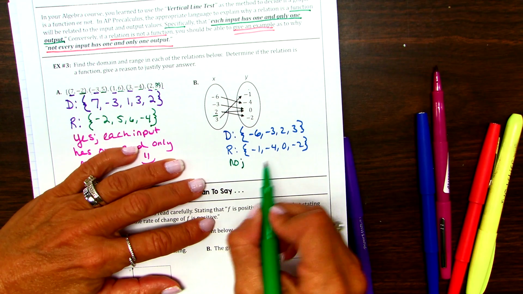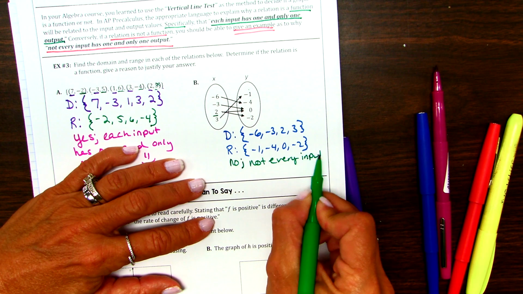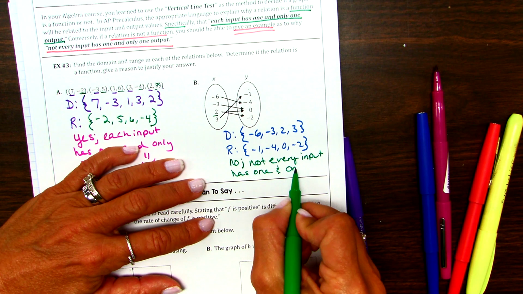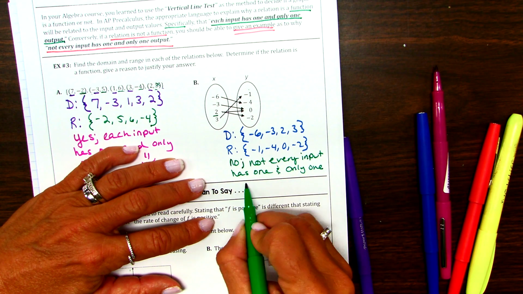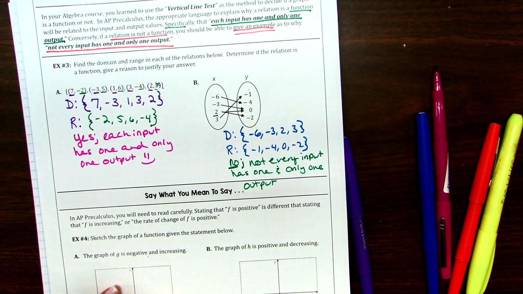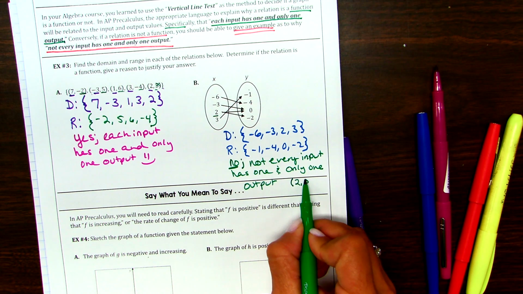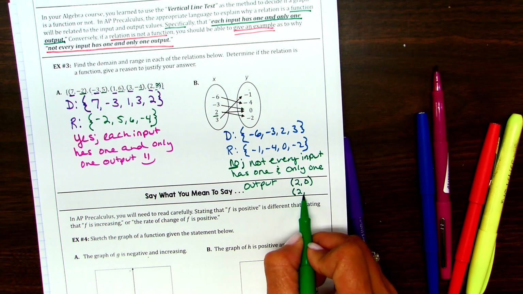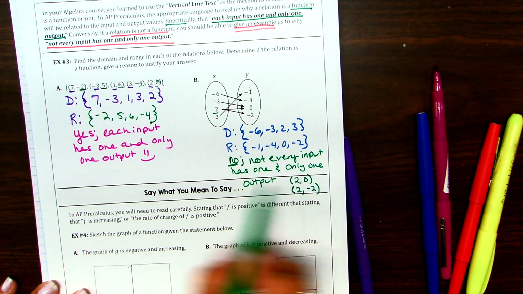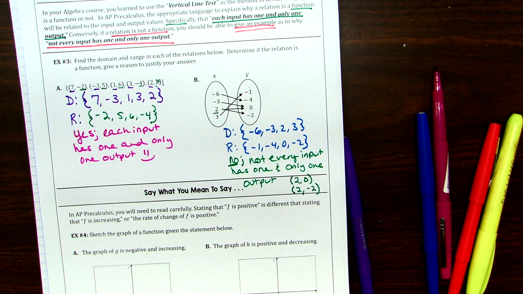So no, not every input has one and only one output. And when it's a no, we have to give an example. Just doing this is good enough for me and for the graders. Just showing what are the two ordered pairs that prevented this from happening. 2, 0, 2, -2. This is why it's a no, because the same x value has two different y values.